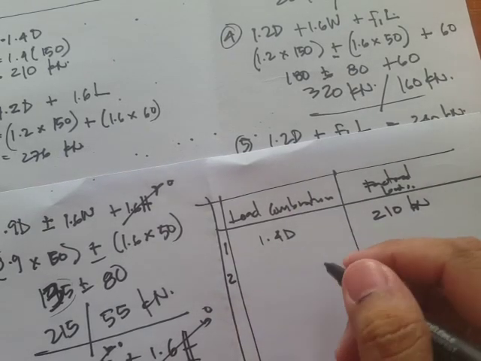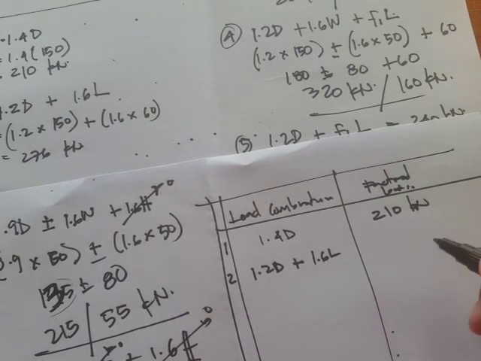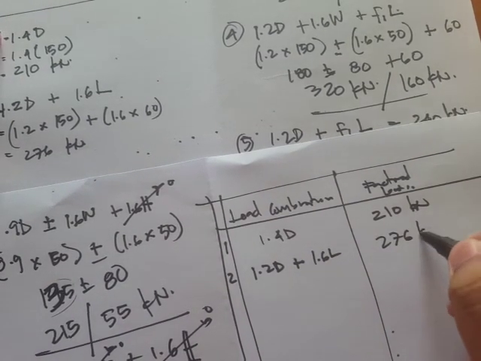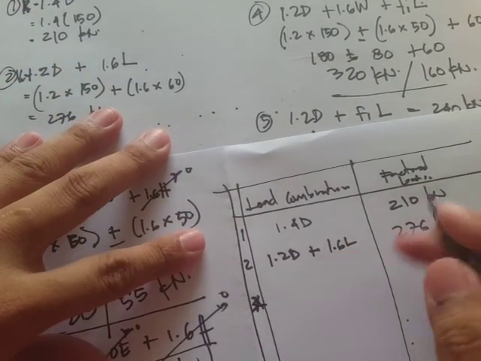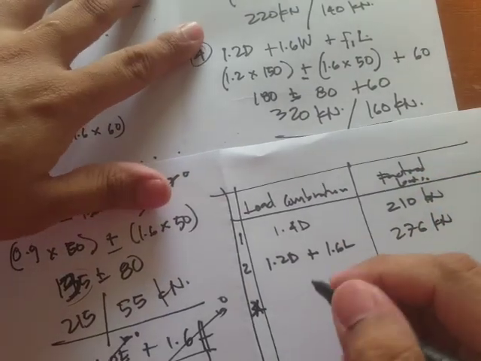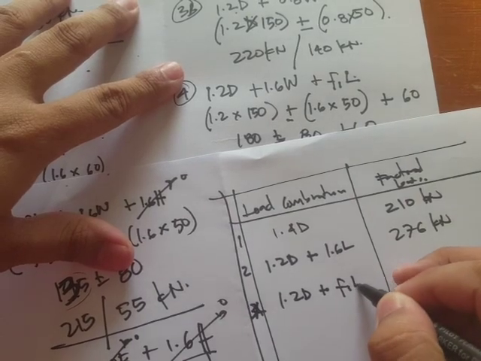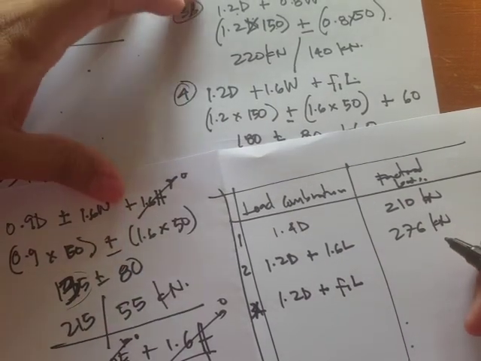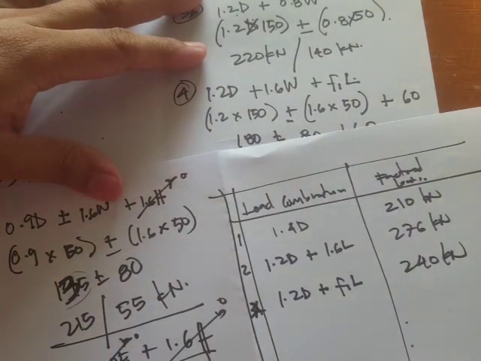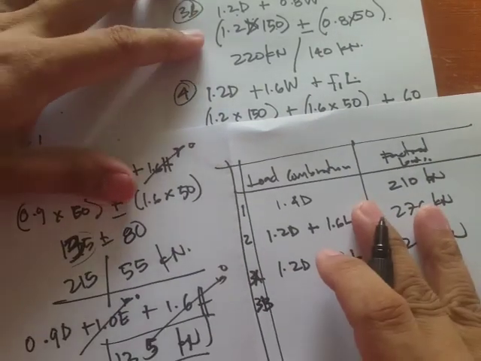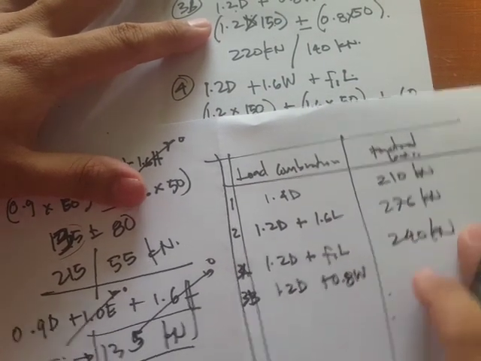For load combination number 2, we have 1.2 dead plus 1.6 live. Our value is 276 kilonewton. Then for load combination 3A, we have 1.2 dead plus F1 sub L, and our value is 240 kilonewton. And for our 3B, we have 1.2 dead plus 0.8 wind.